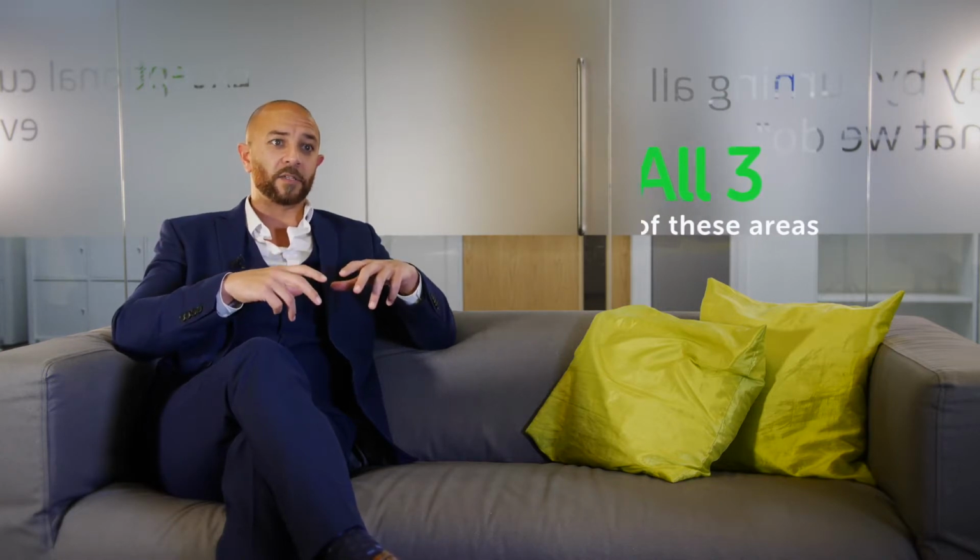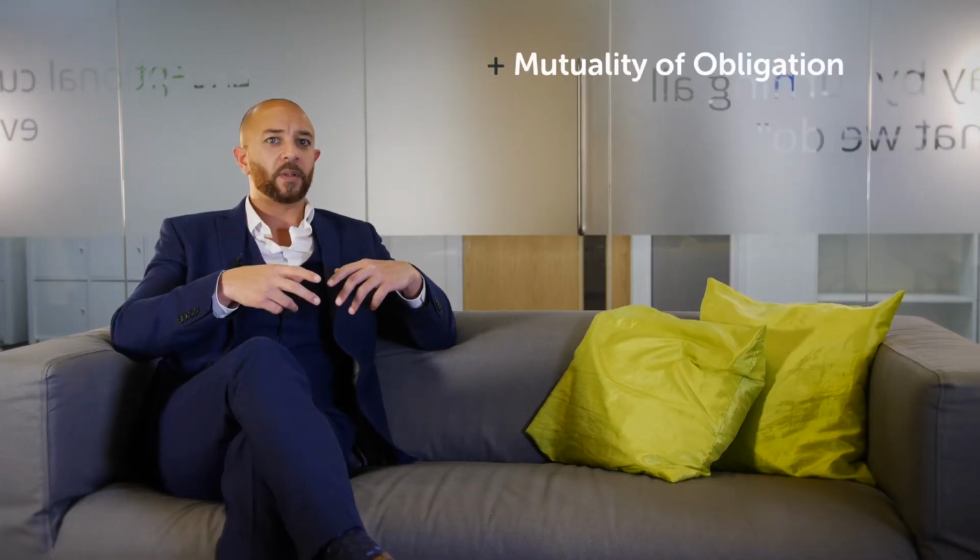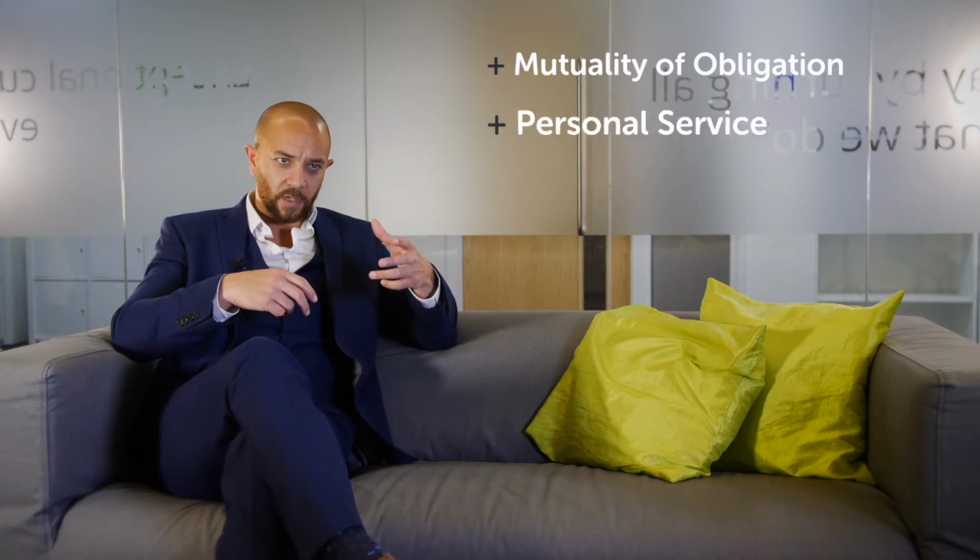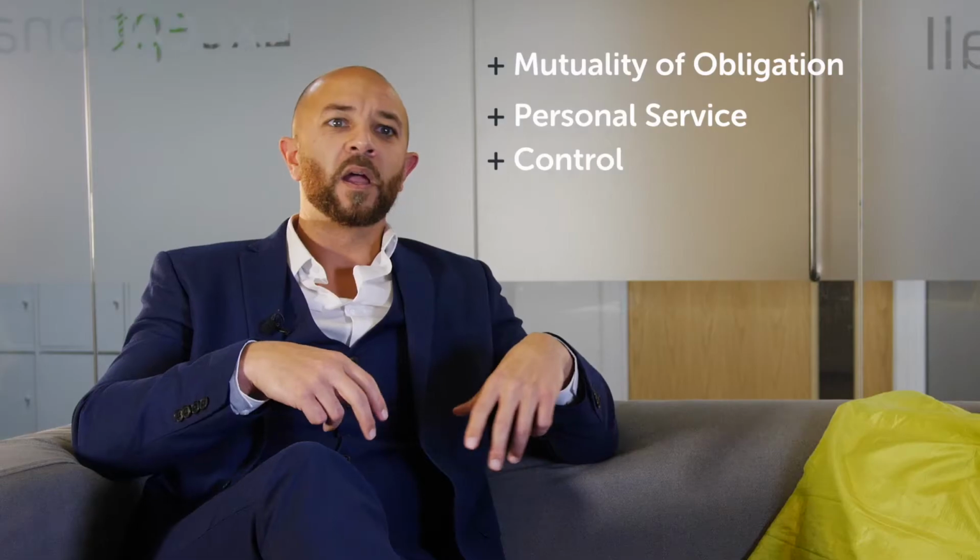It's important to say here that for a contract to be classified as inside or caught by IR35, the test must indicate an employment relationship in all three areas. Another way to look at it would be if these tests have a positive, i.e. there is a mutuality of obligation, there is personal service, and there is control, then the contract is caught by IR35 and deemed payment should be operated.